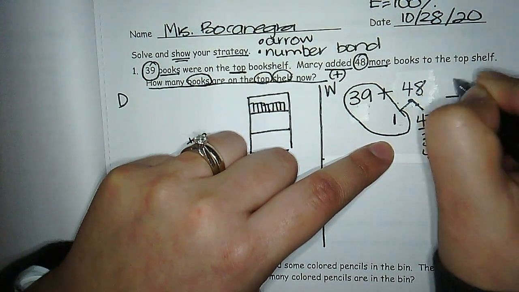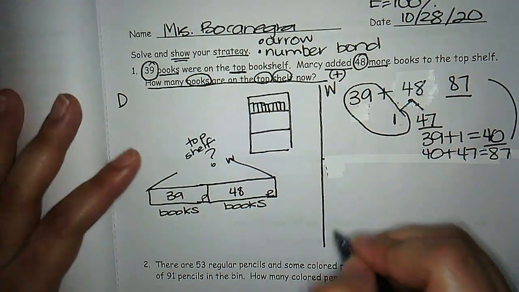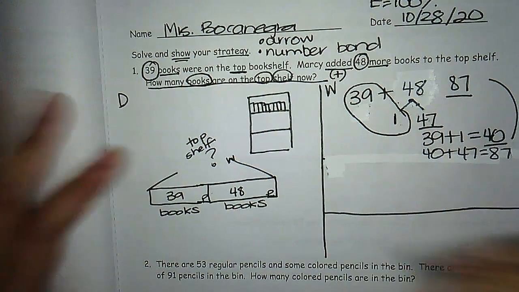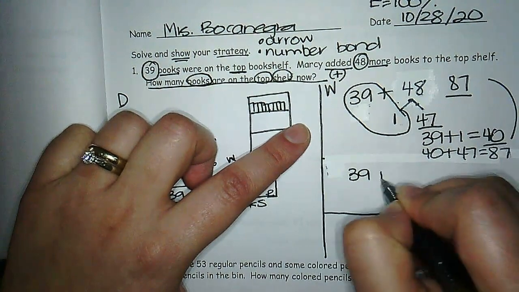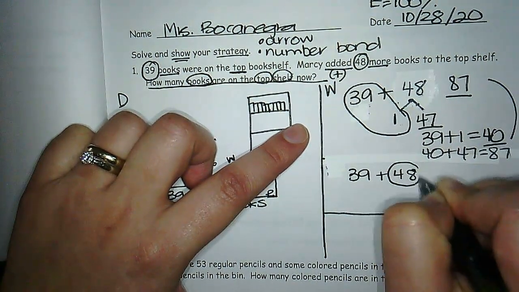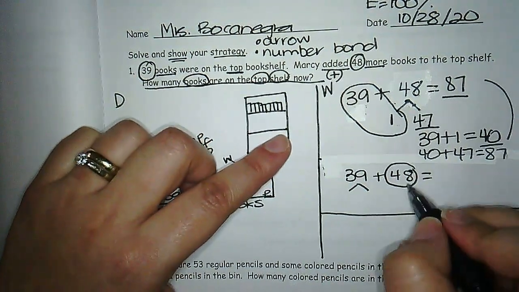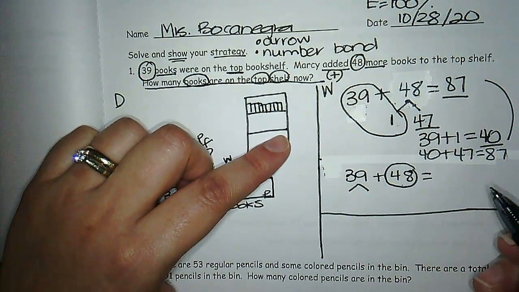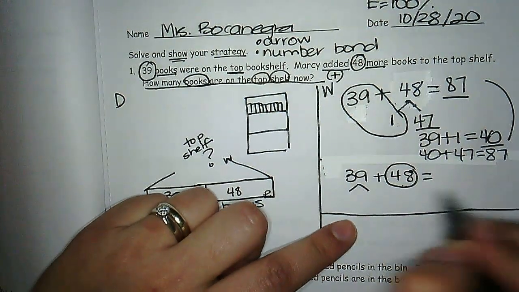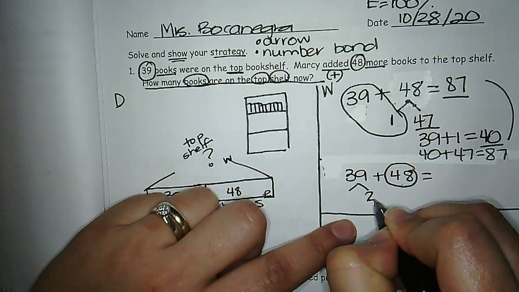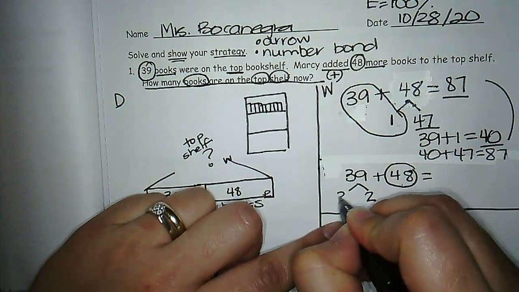So I can come over here and write the number. This is the one that I want you to write. I'm going to show you how following the other key points, it's exactly the same way. 39 plus 48. I circle the greater number, and I decompose the other number. Well, how many more do I need to make the next 10? Get ready. Yes, 2. If I put a 2 here, what's 39 minus 2? Yes, 37. So I can put 37 here.